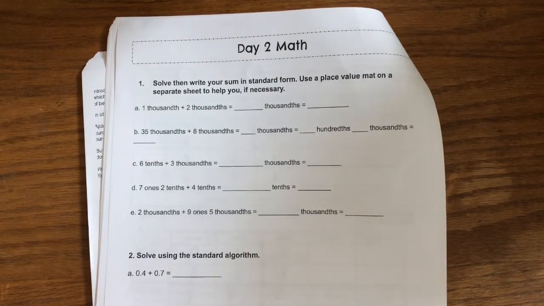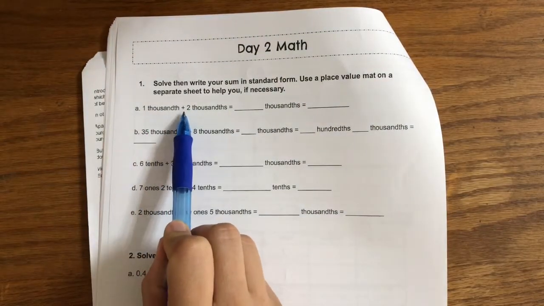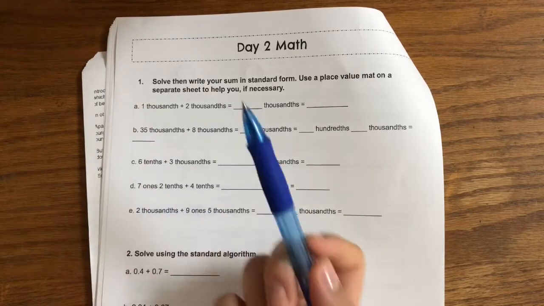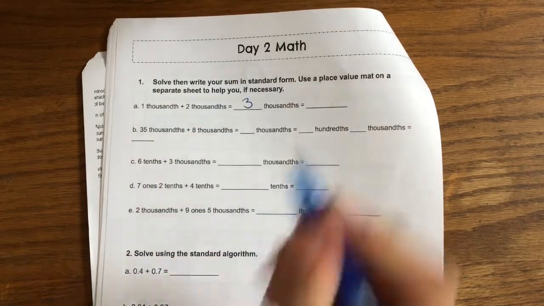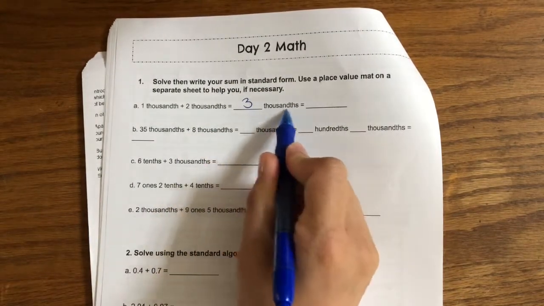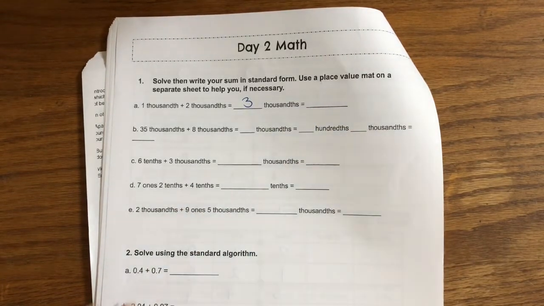A and B. Okay, so it says 1,000 plus 2,000 equals blank. Well, you know that 1 plus 2 is 3, and the thousands are the same, so we add these together. So 3,000. Now they want this in standard form. Right now this is partially standard and partially word form. So standard form is when all you see is numbers, just numbers.